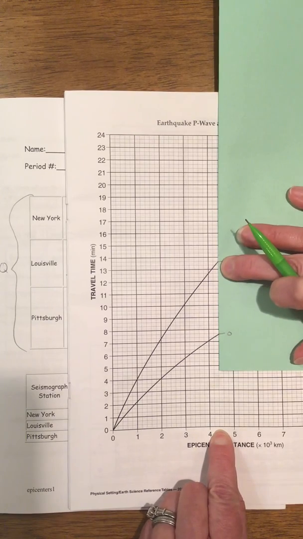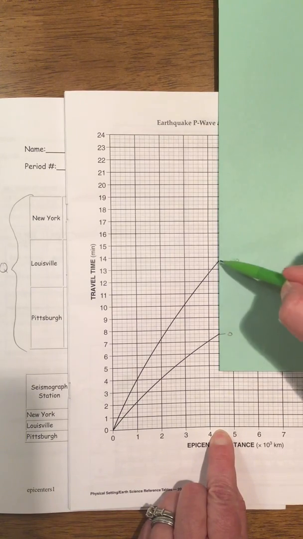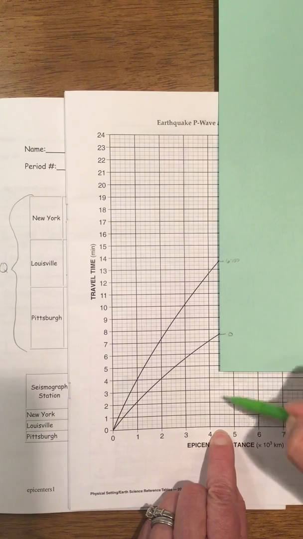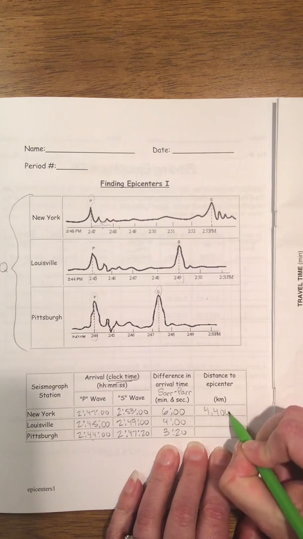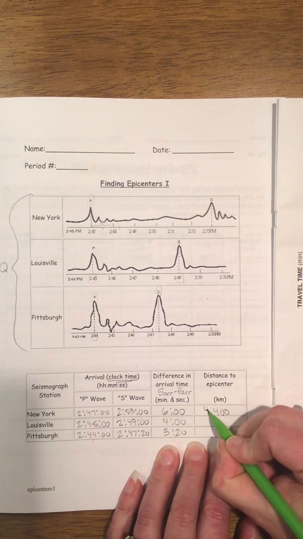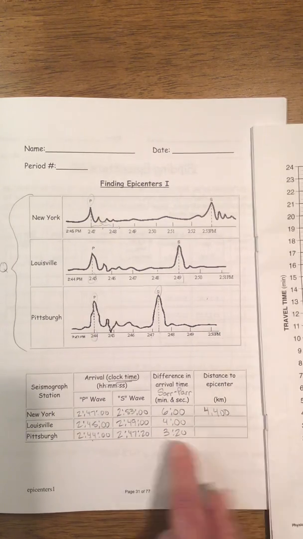4,400 kilometers. That is my distance to epicenter. Again, when the lag time is 6 minutes, my distance to epicenter is 4,400 kilometers. Okay, so now I've got to do 4 minutes.